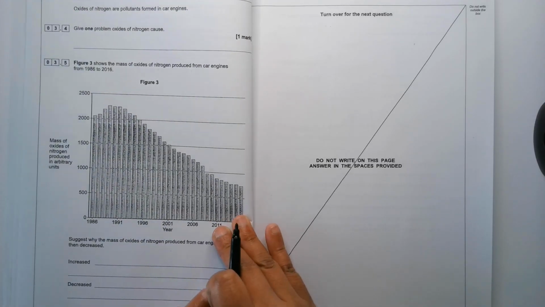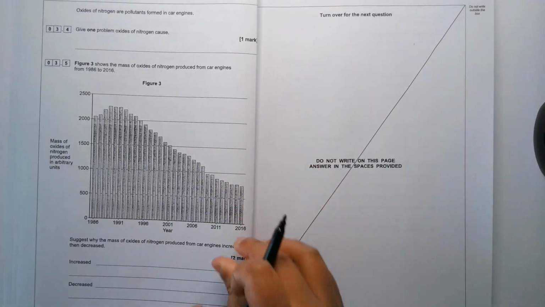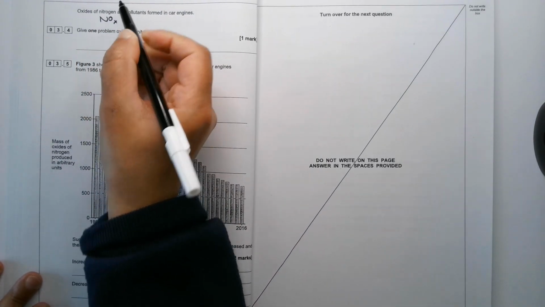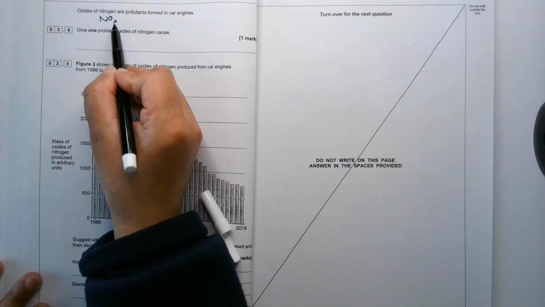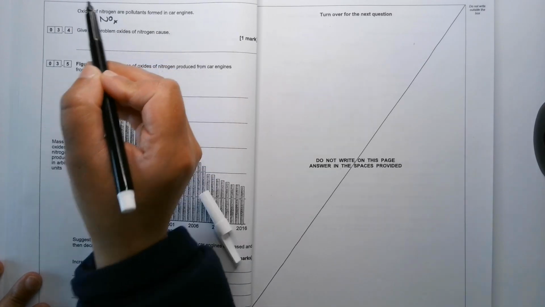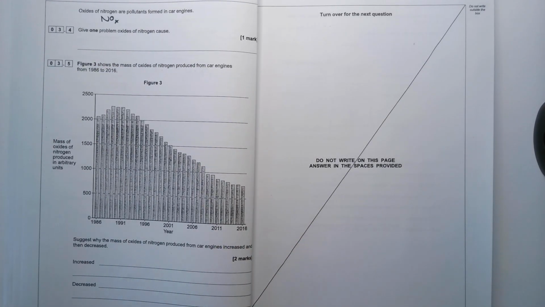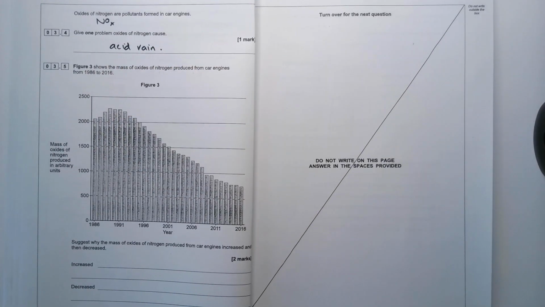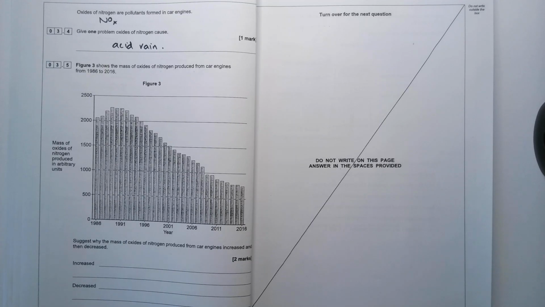3.4, oxides of nitrogen are pollutants formed in car engines. So for oxides of nitrogen, that O could be 2, that could be 3, so we just put the letter X there to say oxides of nitrogen. Give one problem oxides of nitrogen cause. There are 2 things you need to be aware of: one is acid rain and the other is respiratory problems. I'm going to go for acid rain, easier to write. I always say to my students, work smart, not hard.